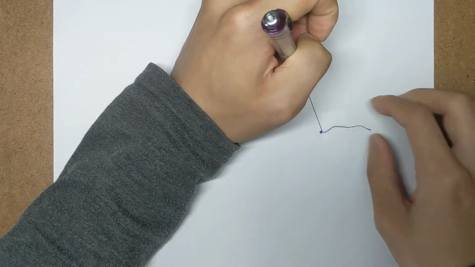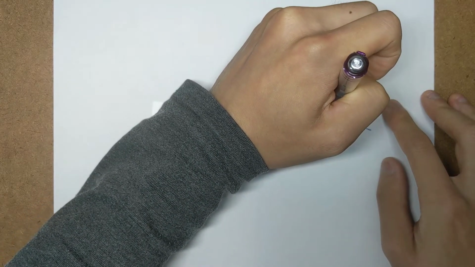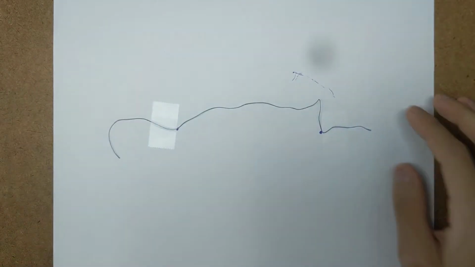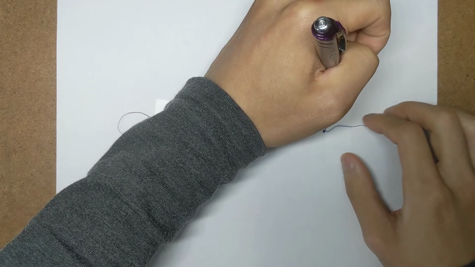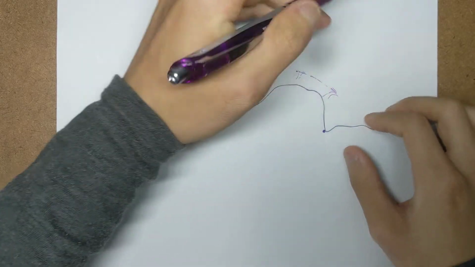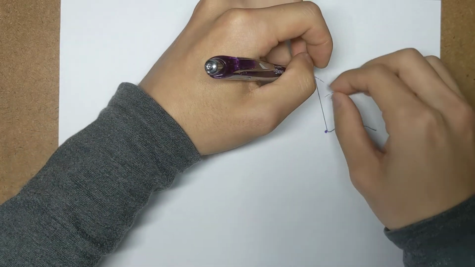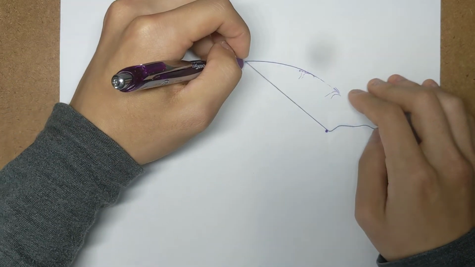This will work with my pen. Okay, let's try this. So I'm going to take my pen here. It's a little bit better.